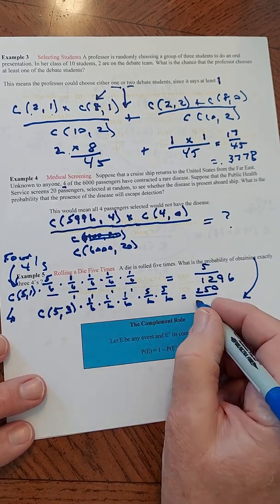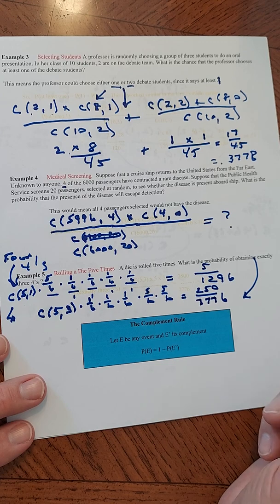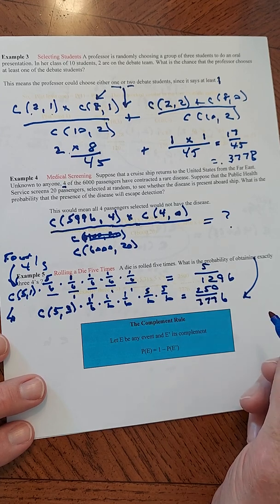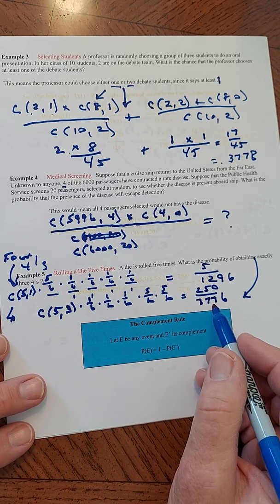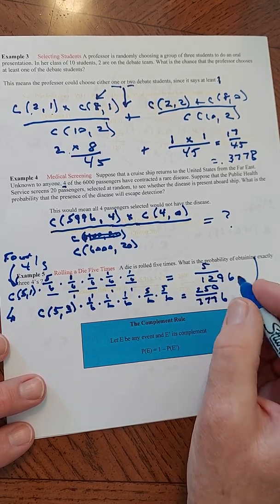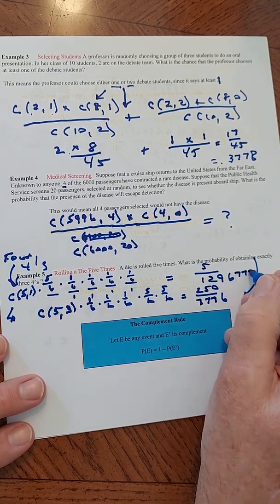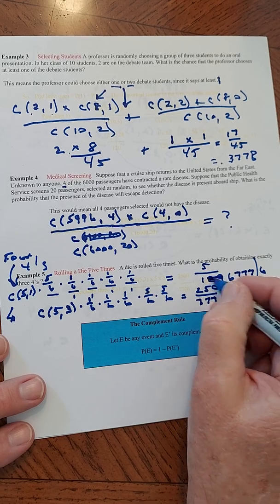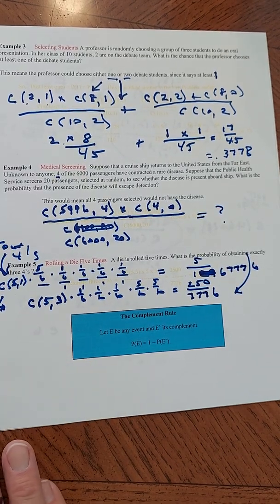I got 7,776. Oh, this should be 7,776 also. I'm sorry. Now, it would not make sense to leave those as fractions. It'd probably make more sense to write that as a decimal because the numbers are so awkward.